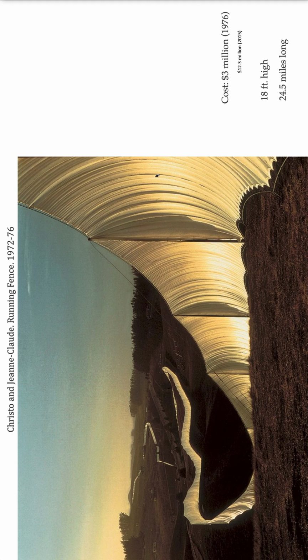And he has to go to each individual rancher, because this is Northern California. It's an agrarian part of the community. It's mainly ranching country up where he put this fence, and he has to go to every single rancher and get their permission to put a fence up, right?